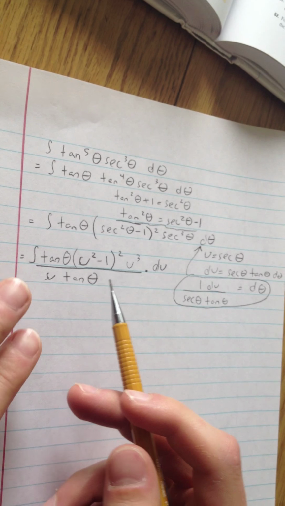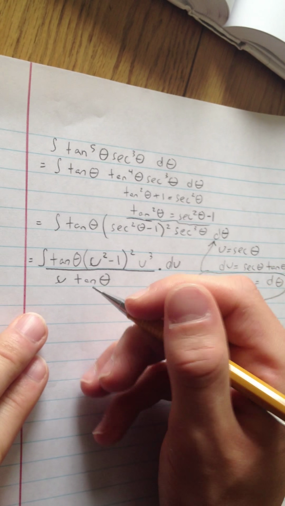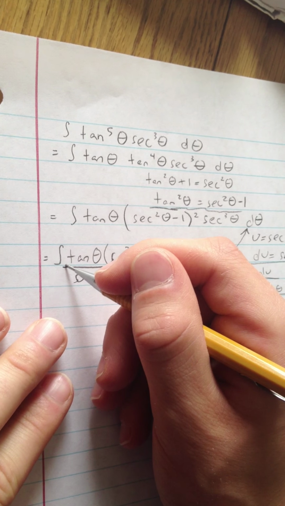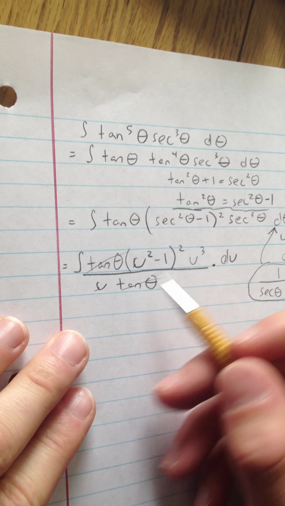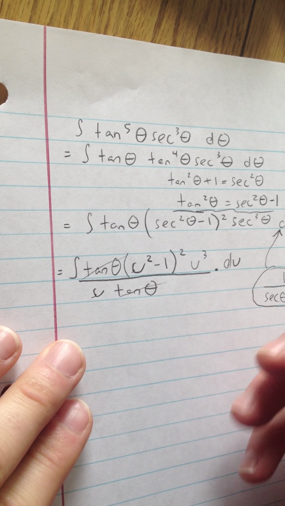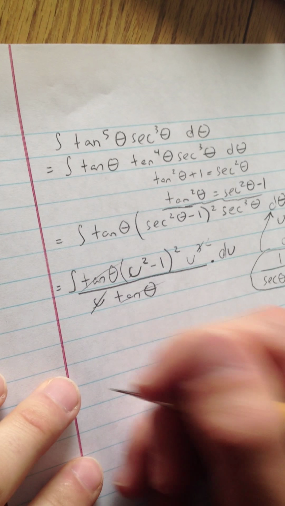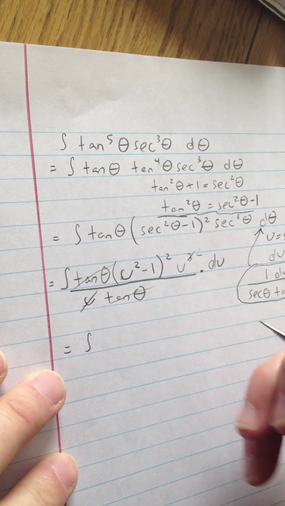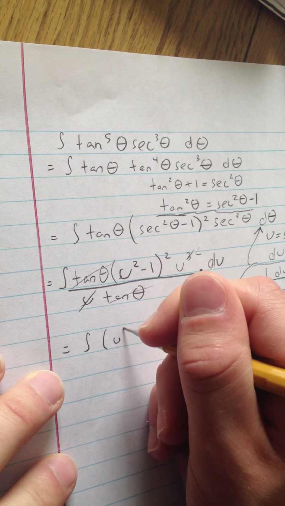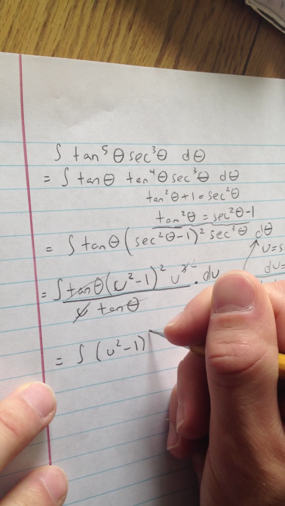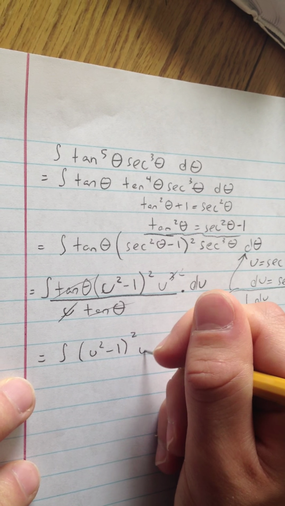And now some of these can cancel out. You see the tangents here. You can cross these out. And you also have a u on the bottom and a u to the third, so this becomes squared, and this u is gone. So now you're left with the integral of u squared minus 1 squared times u squared.